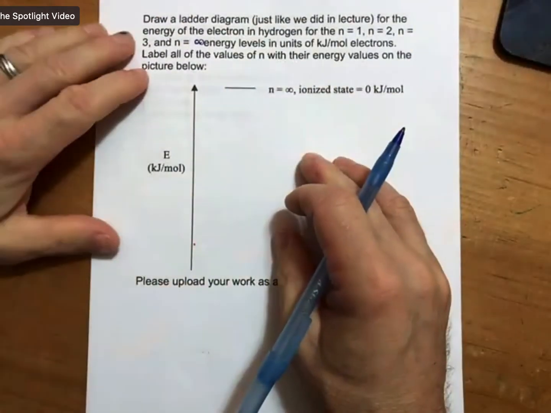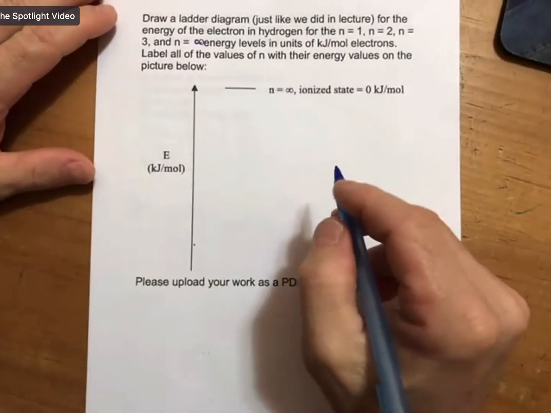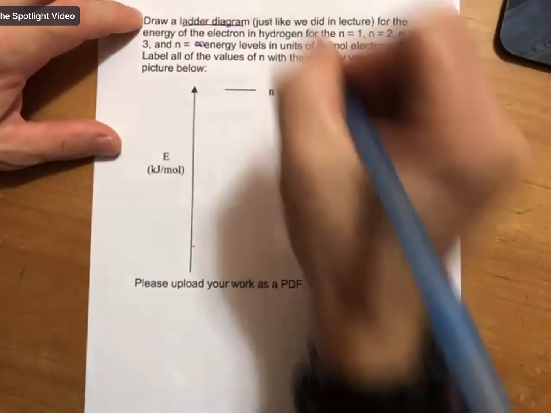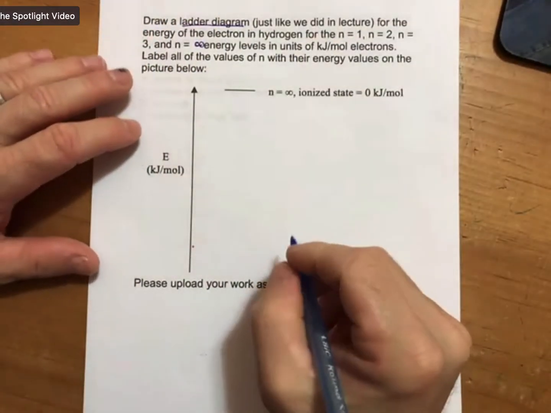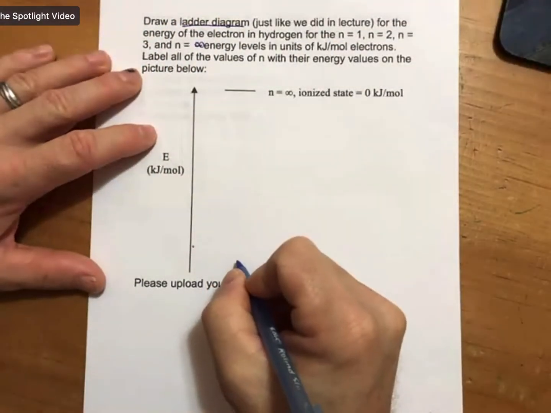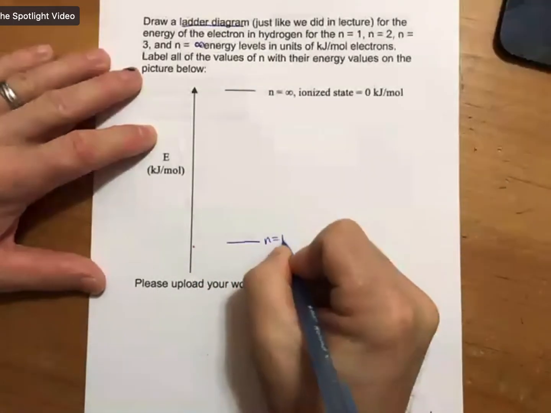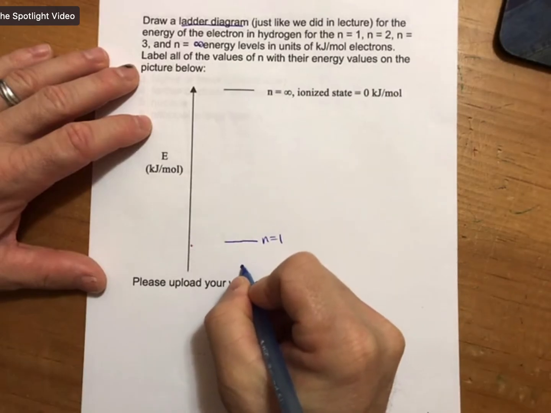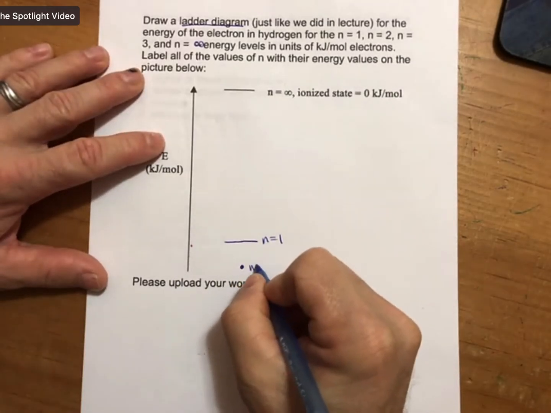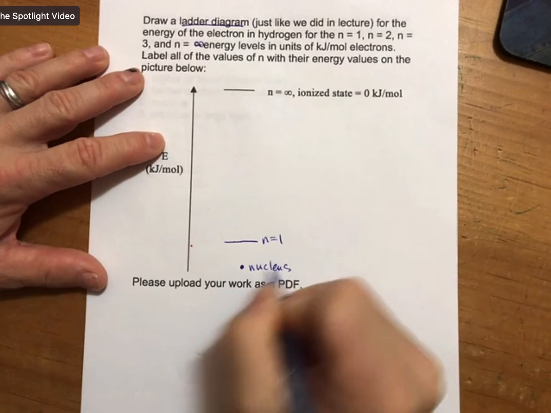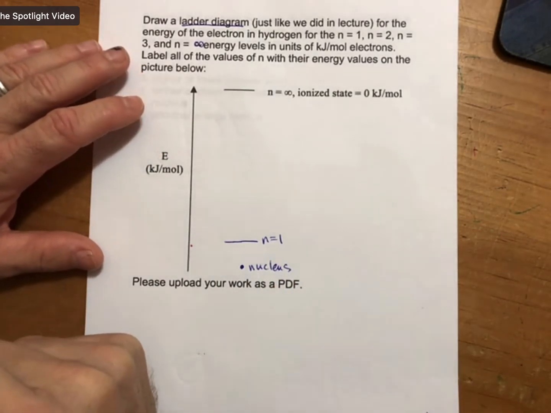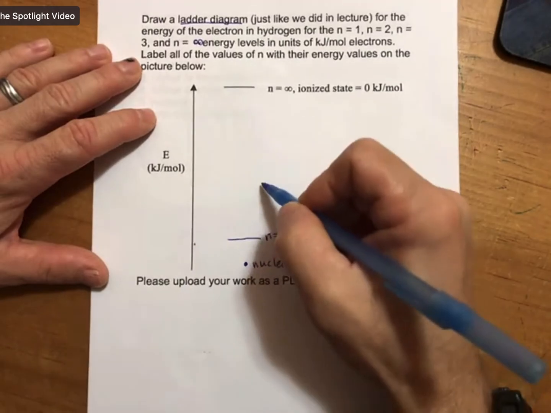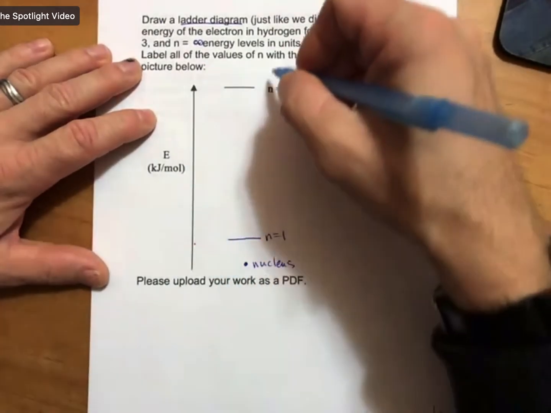Okay, so for this particular question, we are going to draw what's called a ladder diagram. And a ladder diagram has rungs, and it goes like this. N equals 1 is at the lowest energy, and we don't always draw it, but we can think that the nucleus is down here. And it doesn't matter how you draw your rungs, as long as it goes n equals 1, 2, 3, and higher.